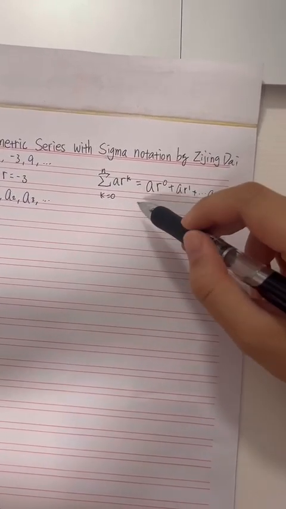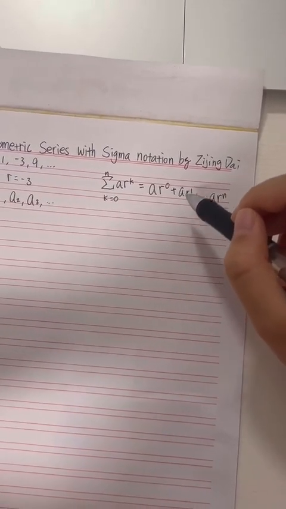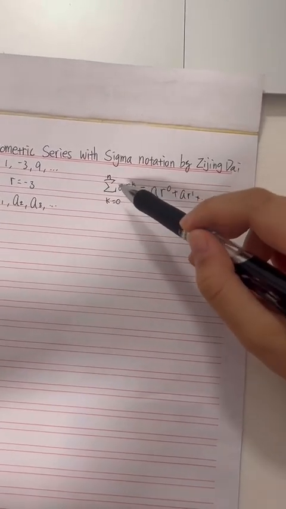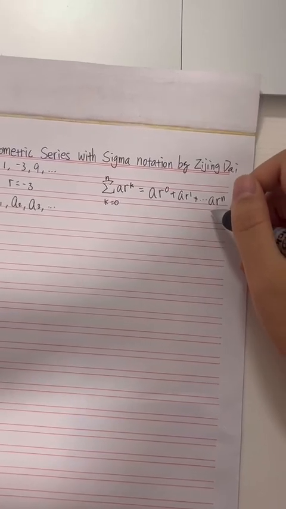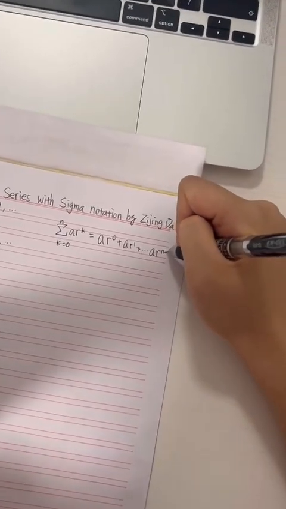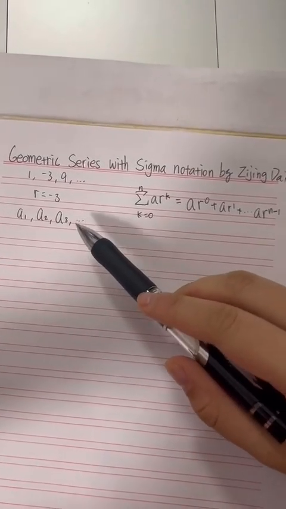So the first term is k at 0. The second term is A R at k equals 1, which means ARN is one term more than n because it starts at 0, right? So I think the last term is going to be n minus 1. So this is basically the sigma notation, and this is the geometric series.